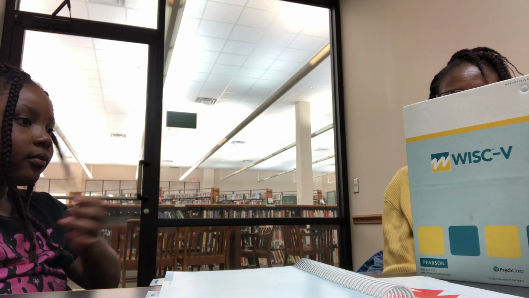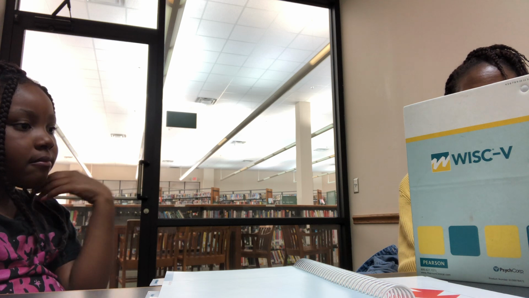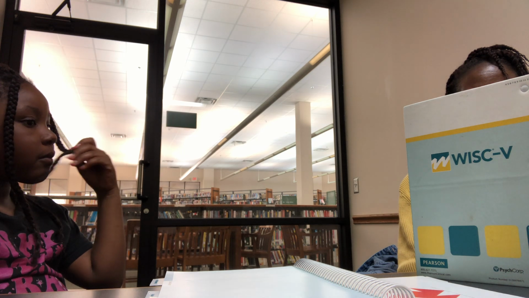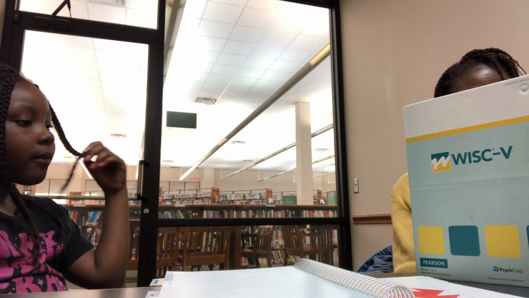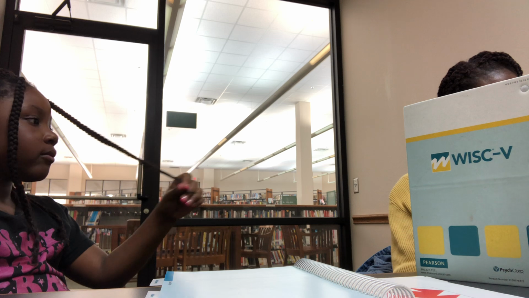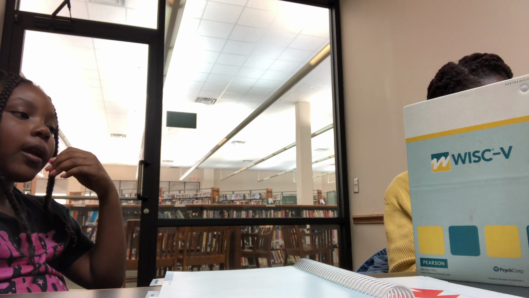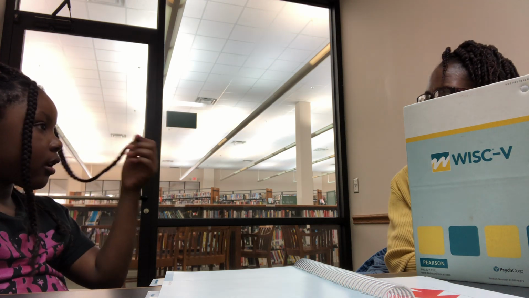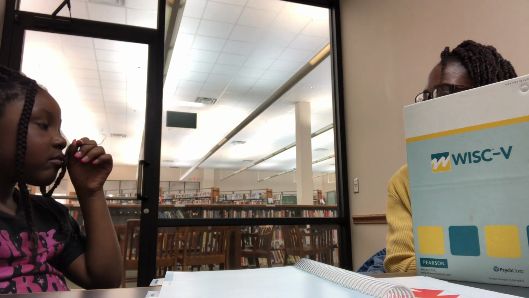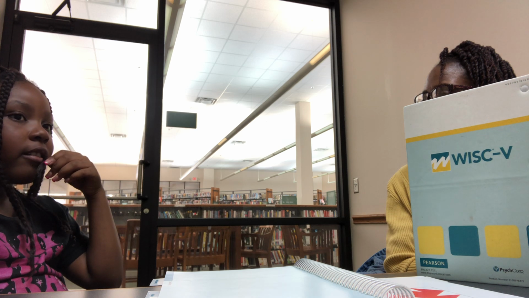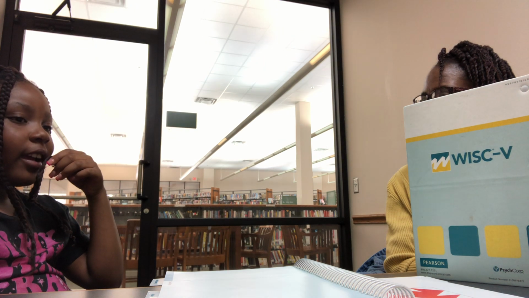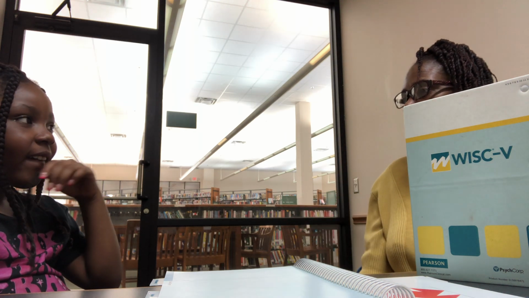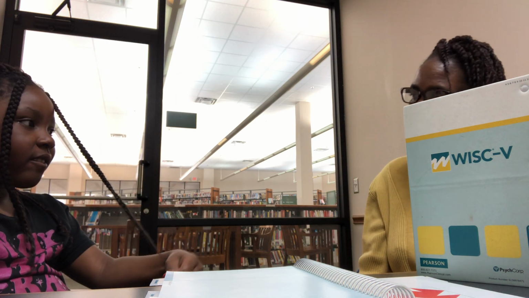So a sample item would be 3 and 4. How are they similar? How are they the same? 3 and 4. How are they the same?